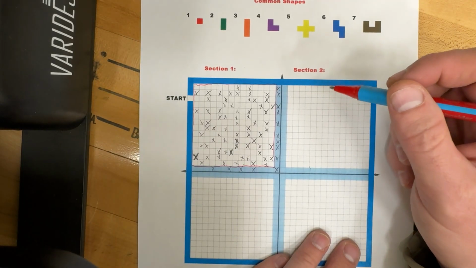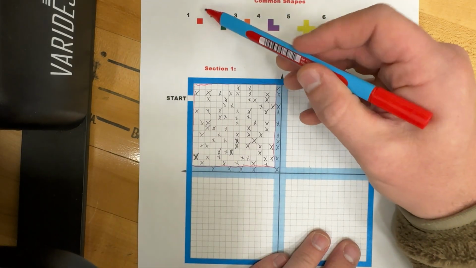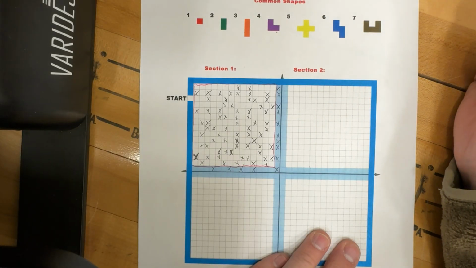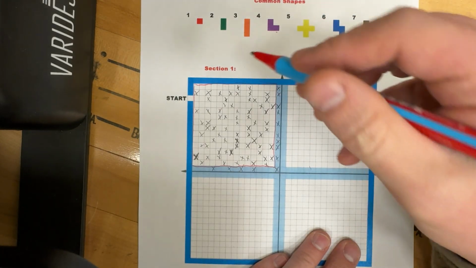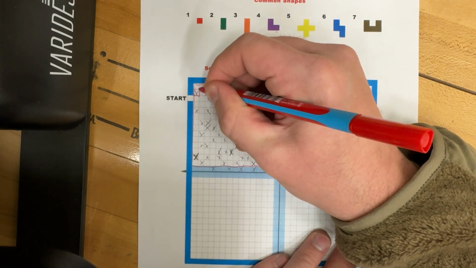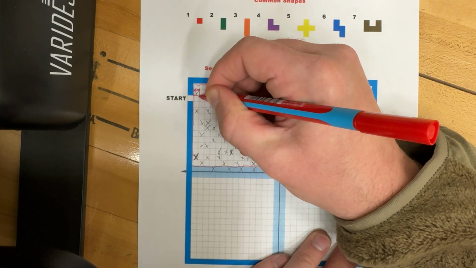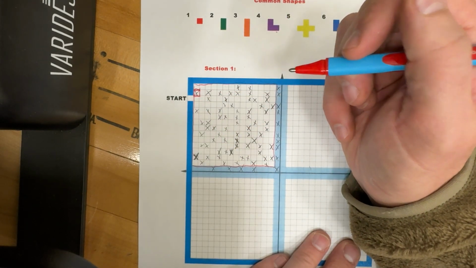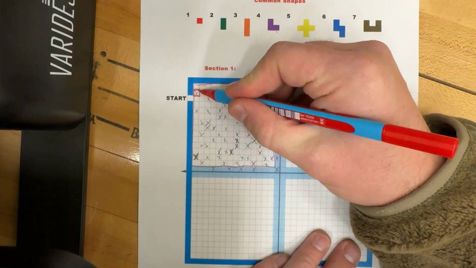So what this would look like is we want to find these shapes and we want to use the least amount of shapes possible. So if I look at number 1, I have one square right here. So I would square it off with a pencil or a pen, something that shows up well.